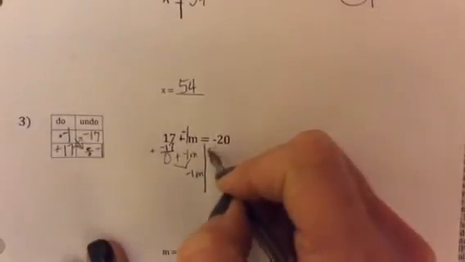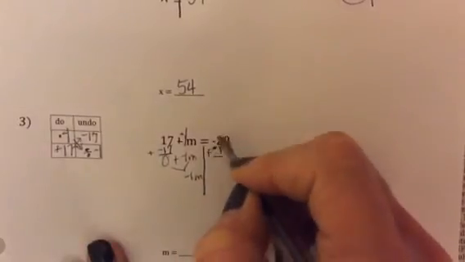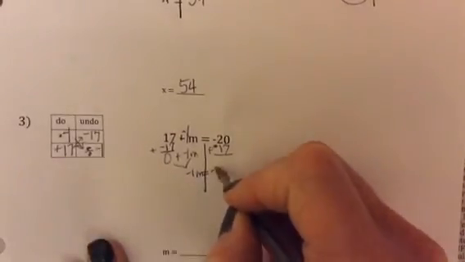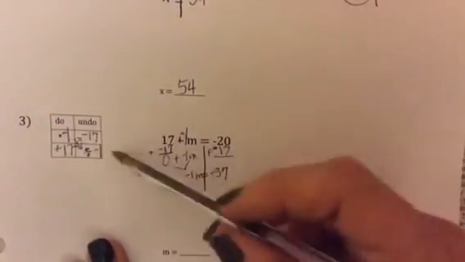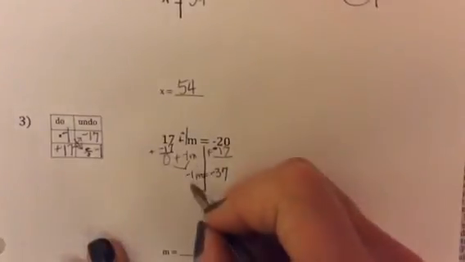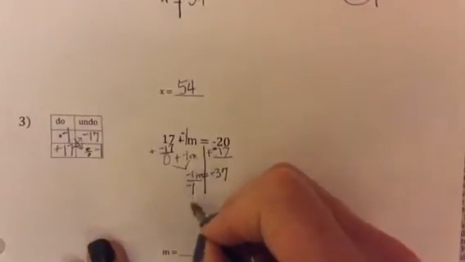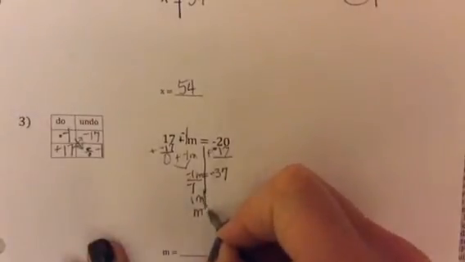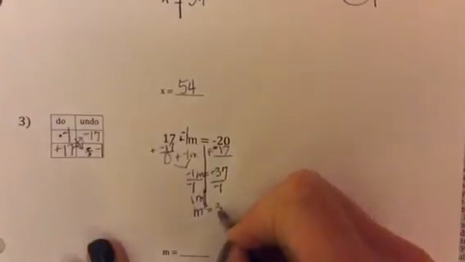On the other side, I'm going to add negative 17. That's a negative. And negative 17 and negative 20, a bunch of negatives, you just add them up. Or we say a bunch of bad guys equals negative 37. So now the second step is to divide by negative 1. Now here's where we get that m alone, because negative 1 divided by negative 1 is positive 1m, or m alone. And on the other side, we divide that by negative 1, and negative 37 divided by negative 1 is positive 37.